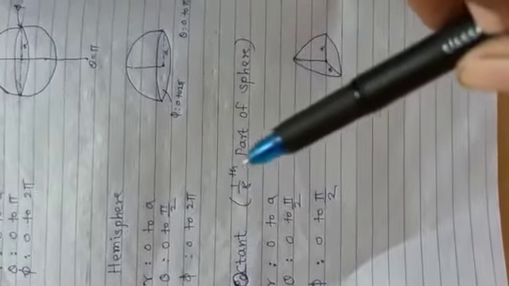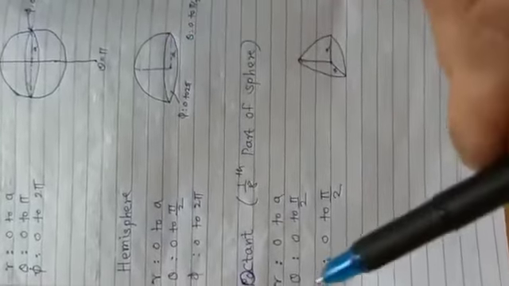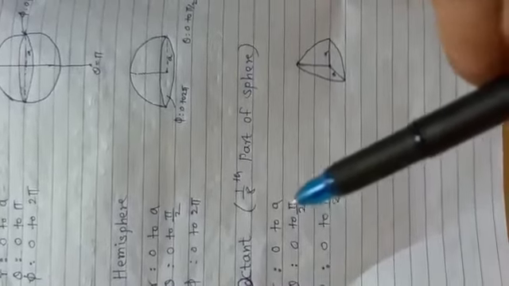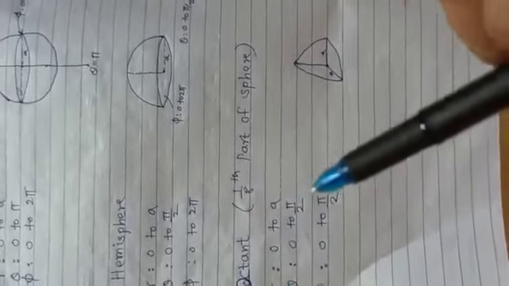Since it is 1/8 part, we are going to cut a sphere into 8 equal parts, or we are going to cut this hemisphere 2 times. So phi limits will be 0 to pi by 2, theta limits will be 0 to pi by 2, and r limits will be 0 to a. These are the limits for an octant. Now let's see one example.